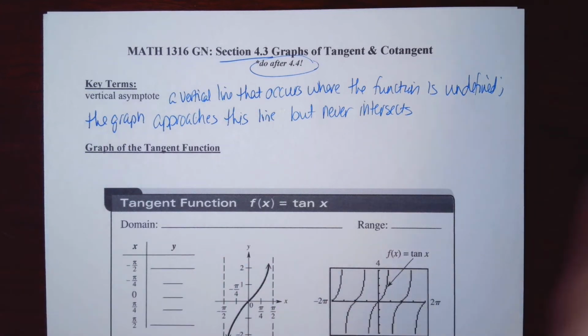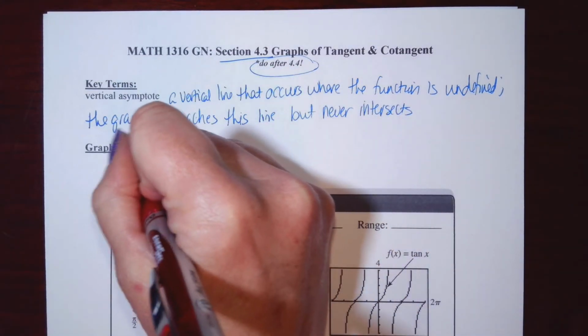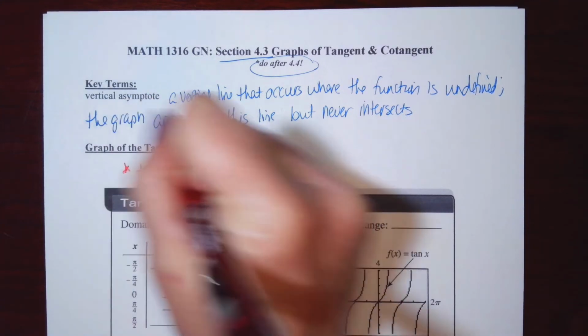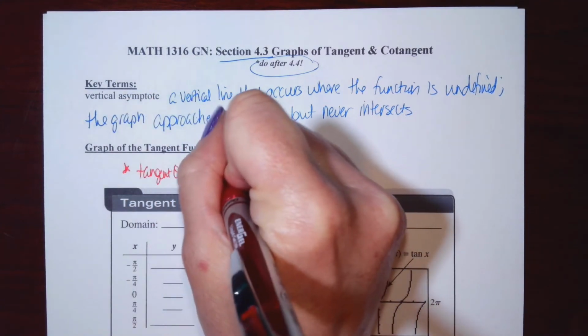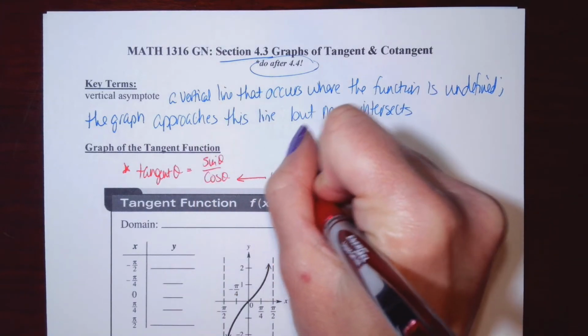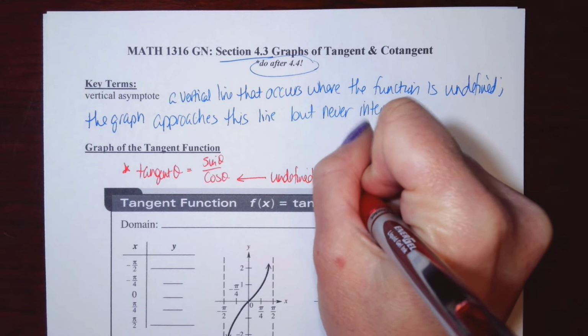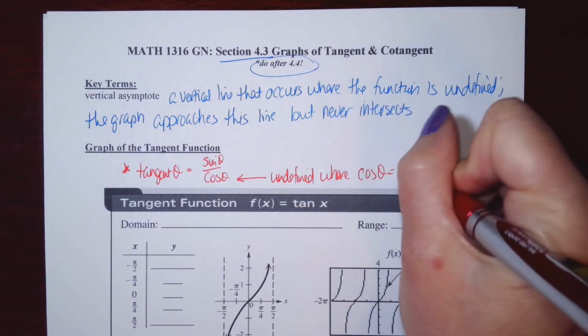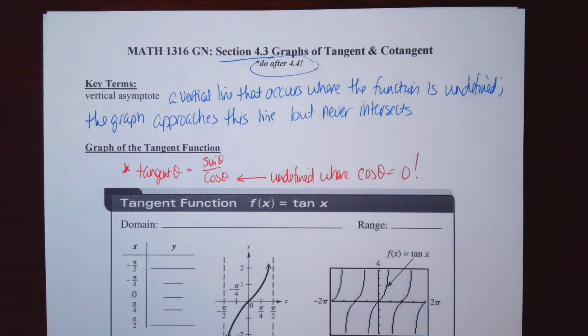Now remember, tangent theta is sine theta over cosine theta, so it's going to be undefined where cosine theta, or cosine x, is equal to 0, because that is my denominator, that cosine function value.